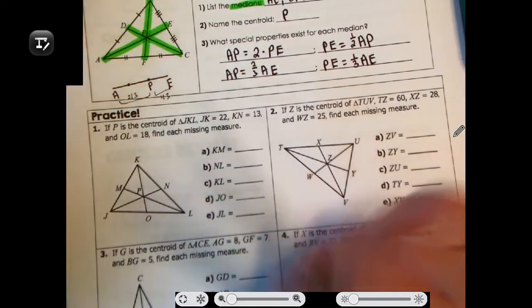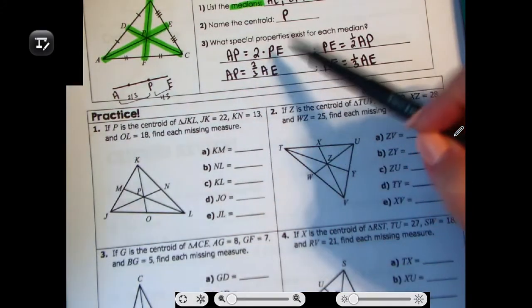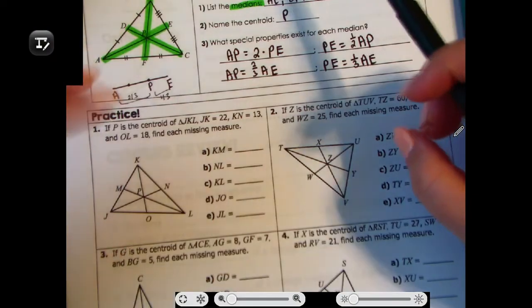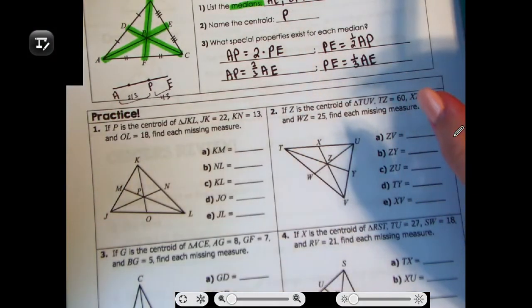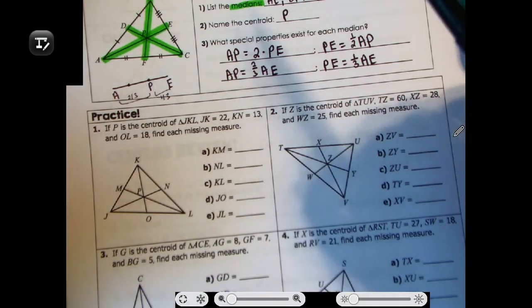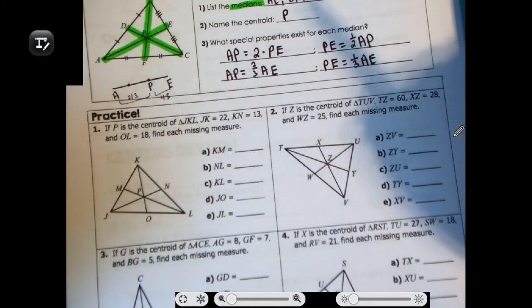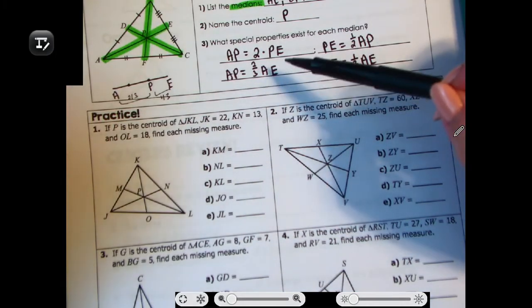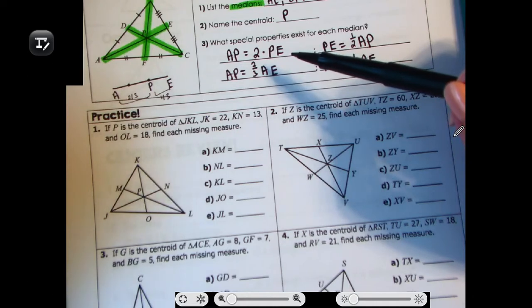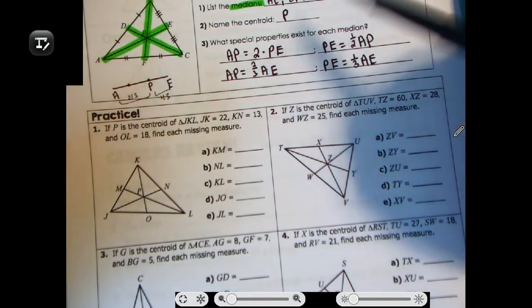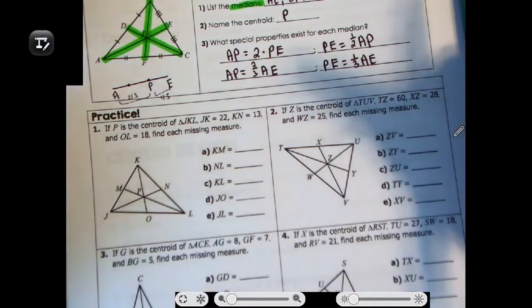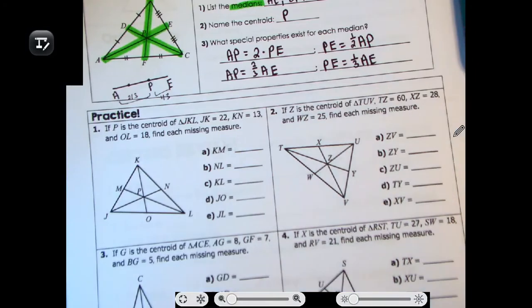The longer part of the median is double the shorter part of the median, and also the longer part of the median is 2/3 of the entire segment. So it's 2/3 of the entire median. A little confusing, I know, so we'll look at those in some examples.